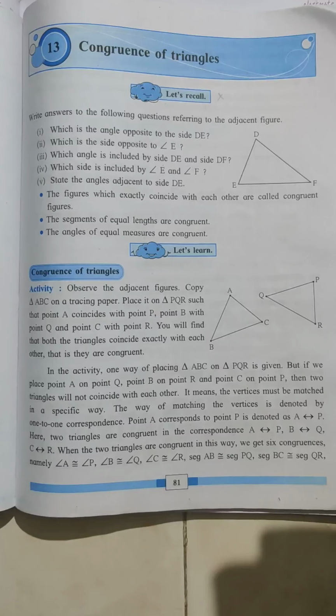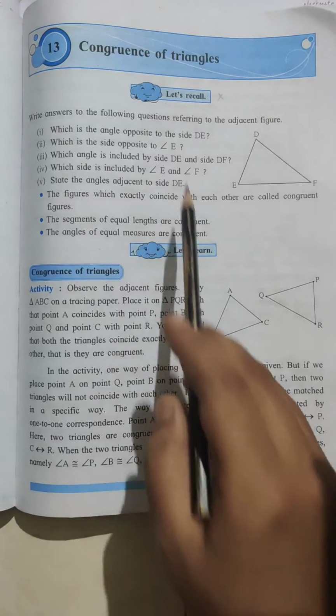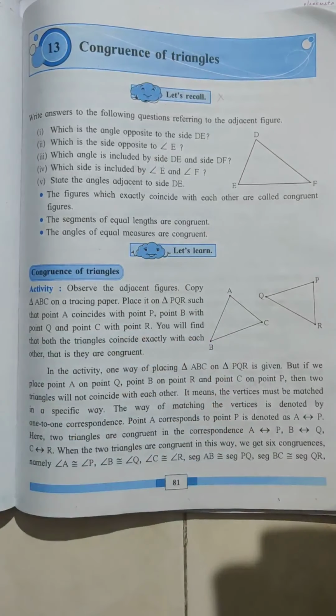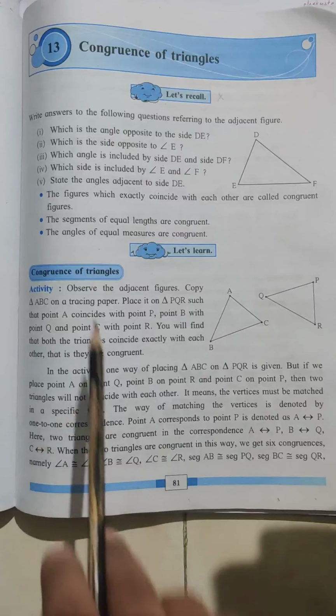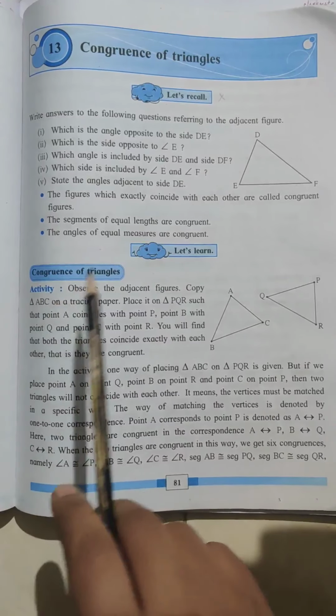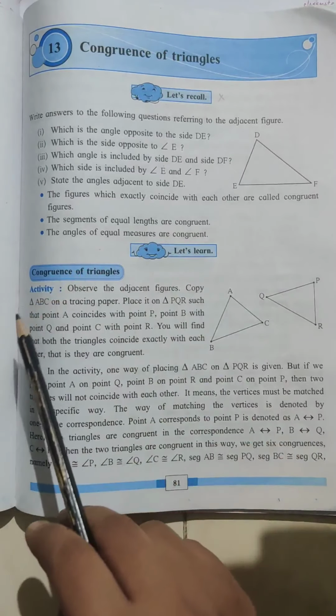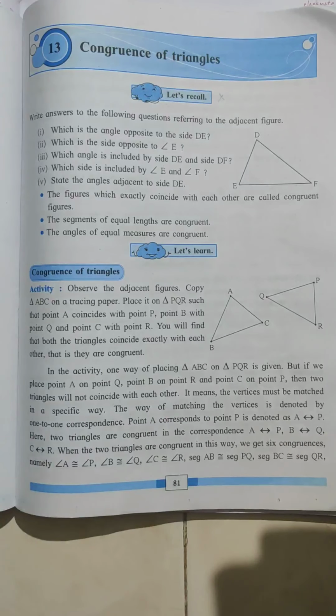Hello students, we will start a new lesson in maths, that is congruence of triangles. Now in this part, let's recall, has been reduced for this year. So we will learn the next part, that is congruence of triangles. But in this there are a few important points that have to be understood. Here they have explained what is congruence or what are congruent figures.